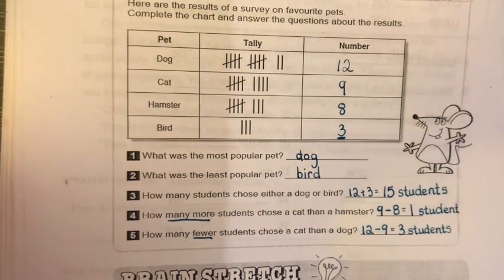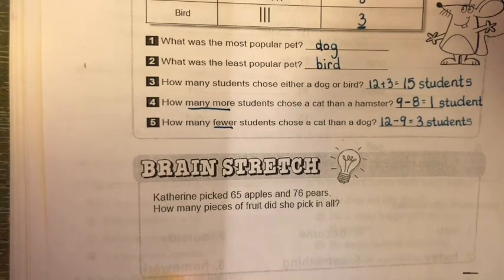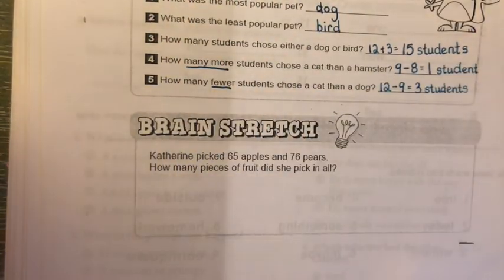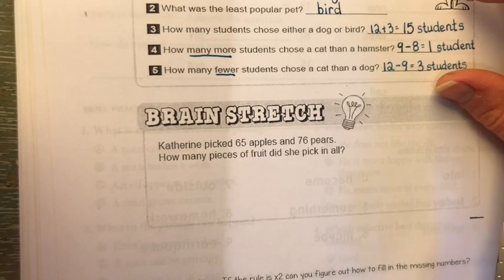All right, now we're going to move on to our brain stretch. Got to move my paper up. I figured out a way to stack my phone on top of Harry Potter books to make sure that my phone isn't moving around as much, and hopefully that makes it a little easier for you to see. I'm sorry for the shadows, but it's better than a shaky phone.